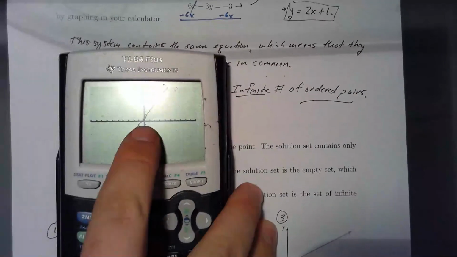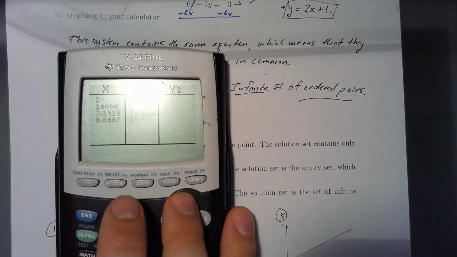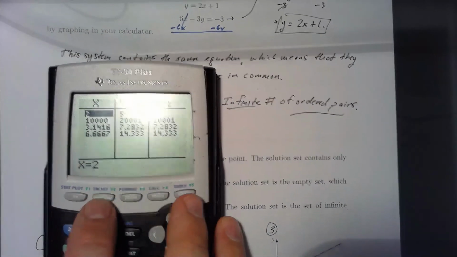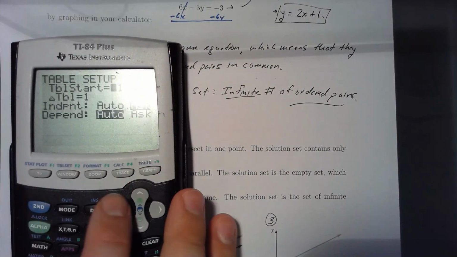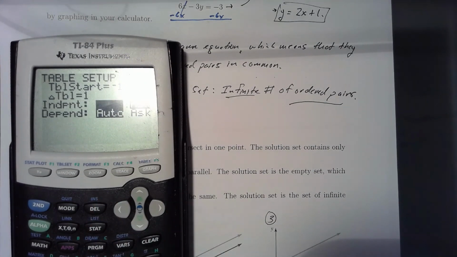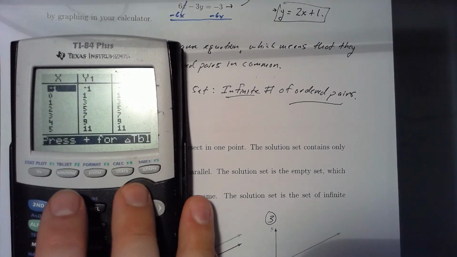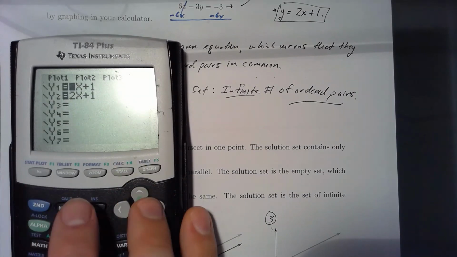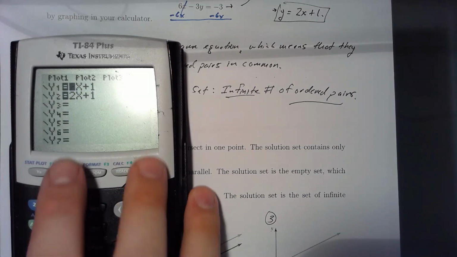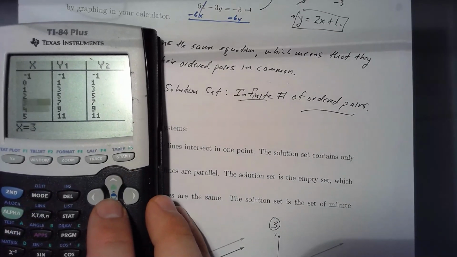So the solution to this, if you go to the table, right? Let me go back to auto here. And all of these ordered pairs, all of those ordered pairs there are the solutions to that system, which is an infinite number.